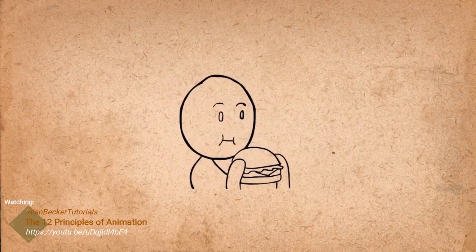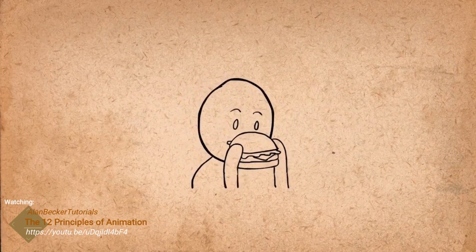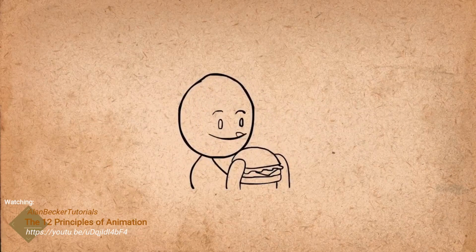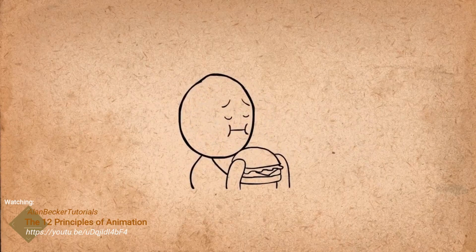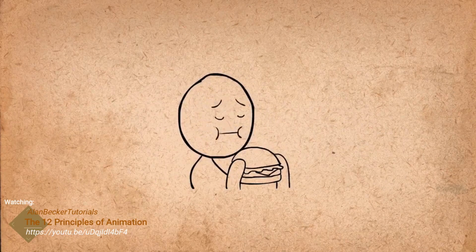So let's take this simple bite animation and give it some secondary action. First, let's make him lick his lips to show that he's hungry. Next, let's make him close his eyes and have his eyebrows go up, showing that he likes it. Last, let's make him shake his head because he cannot believe how good it tastes. The primary action is the bite, but all the secondary actions add more dimension to the bite.